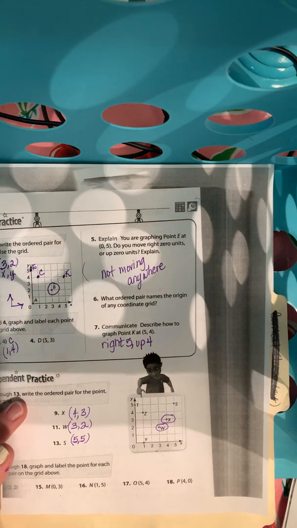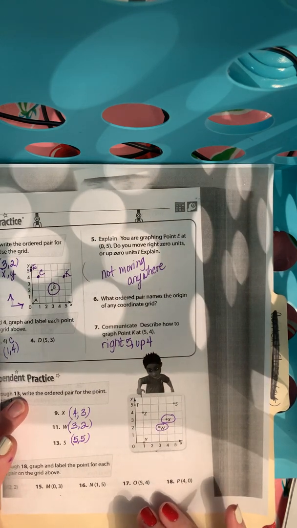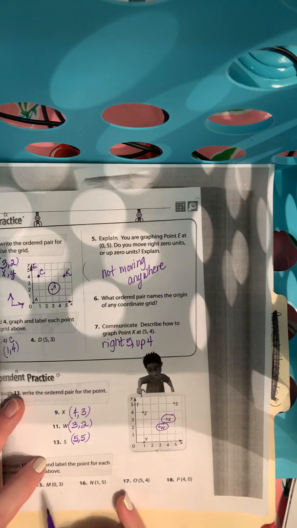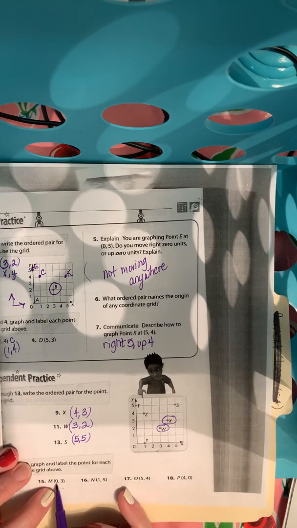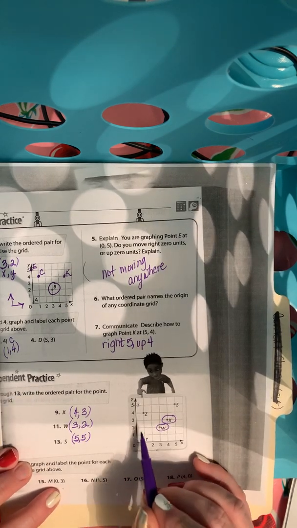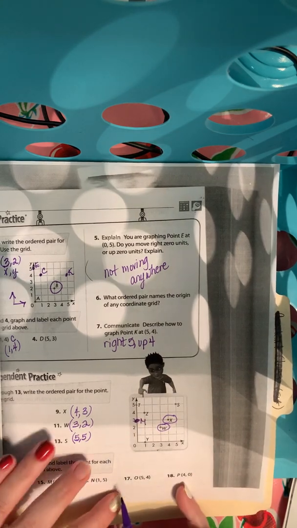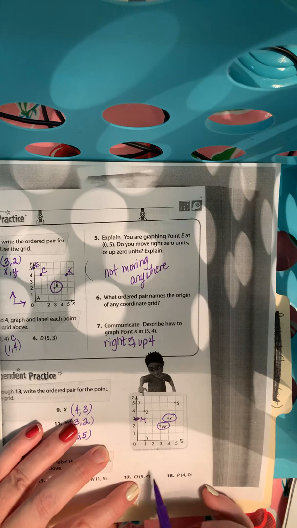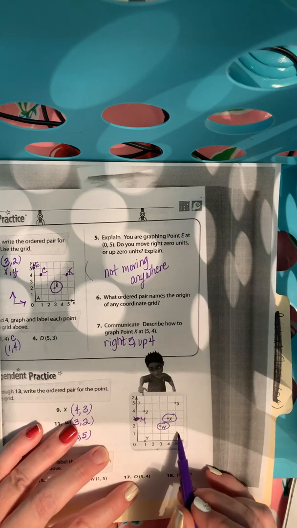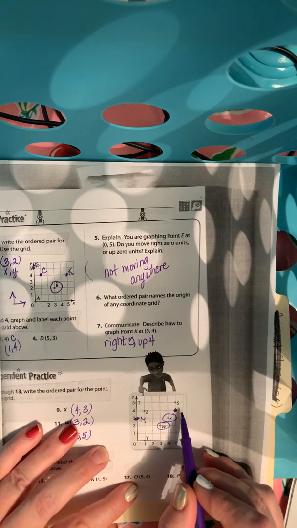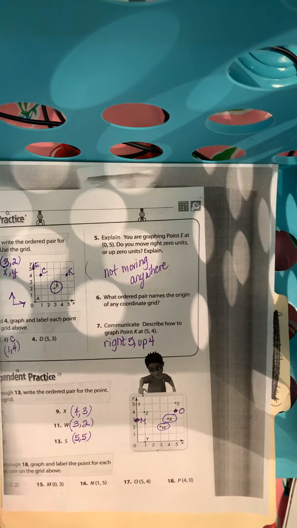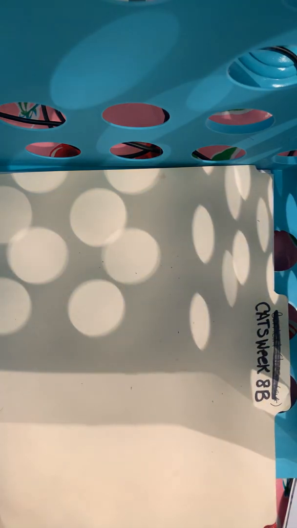Okay, in 14 through 18, graph and label a point for each ordered pair. We're going to do 15. We're going to crawl to 0, walk to 3. Boom, right there. M. 17 is O. We're going to crawl to 5, walk to 4. O. And then the rest you guys can do. That was so super easy. Alright. Let's go on to the next page.